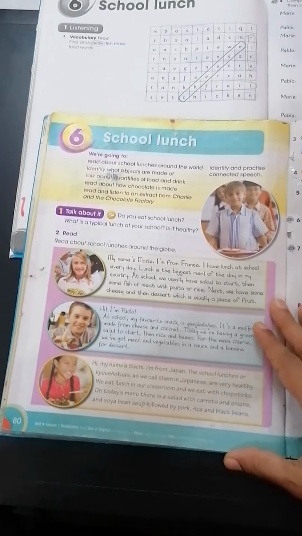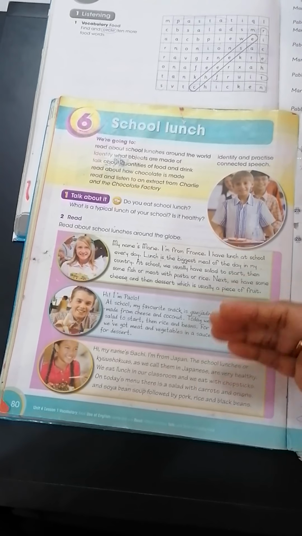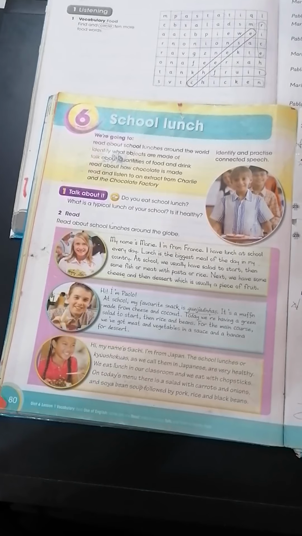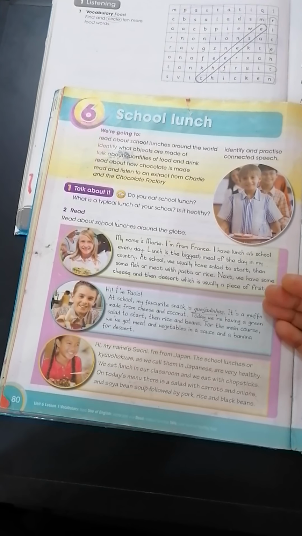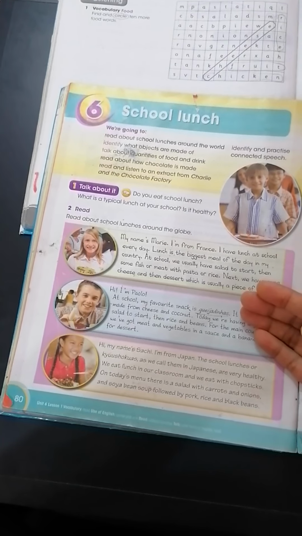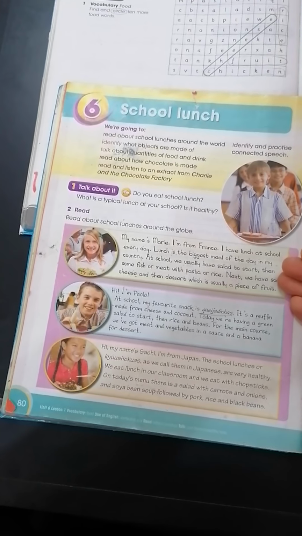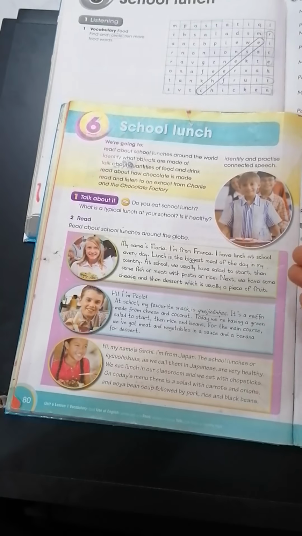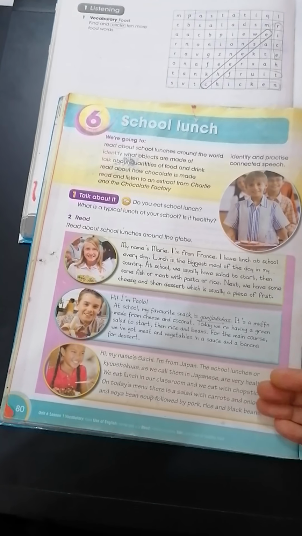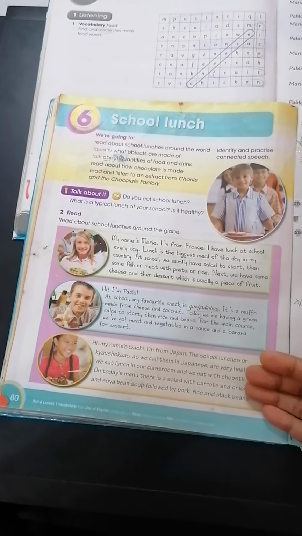And you can see in the learner's book 3 texts have been given. In these 3 texts, they introduced 3 different varieties of food items and how they are serving the lunch in their school. These things you can come across in these 3 texts, and you can come across many new words also.